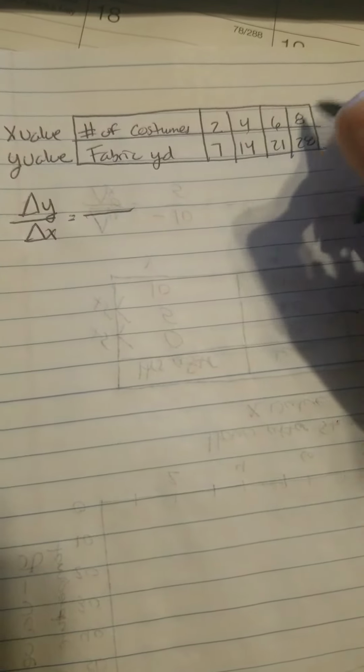So to go from 7 to 14 is an increase of 7. To go from 14 to 21 is an increase of 7. To go from 21 to 28 is an increase of 7. So the x value has a constant rate of change of positive 7.